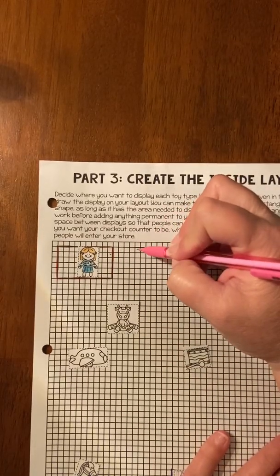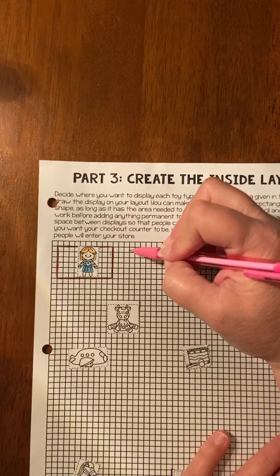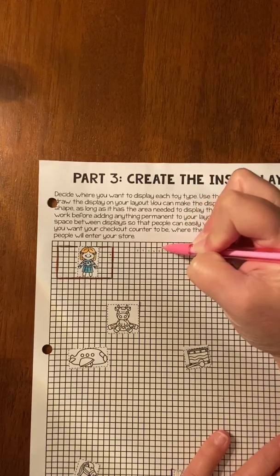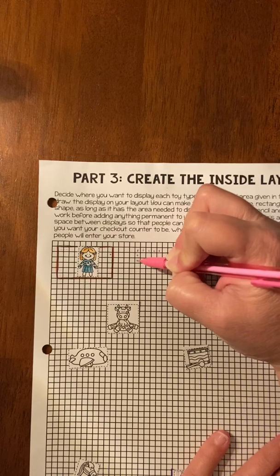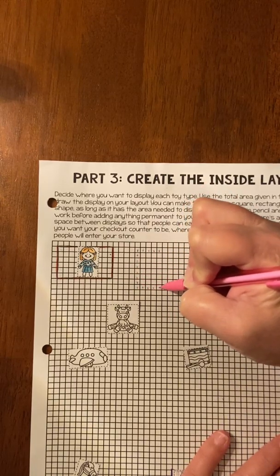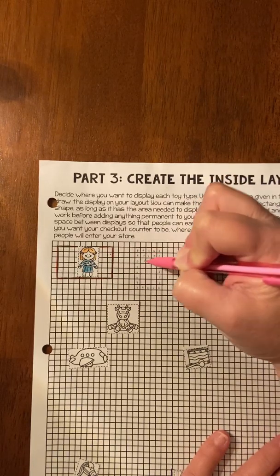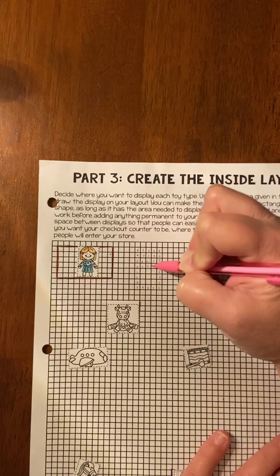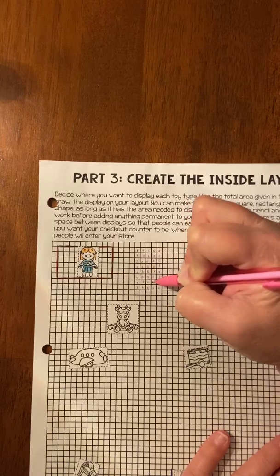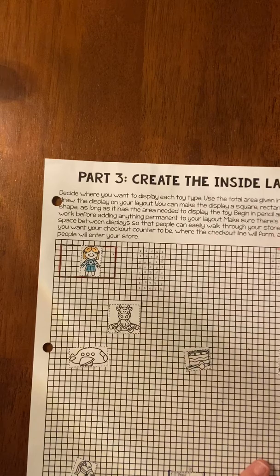Well, I'm going to do one here. So I'm going to need 8 rows of 5. So let's see, there's 1, 2, 3, 4, 5, but I need 8 rows. That's 1, 2, 3, 4, 5, 6, 7, 8. And if you notice, I'm putting little dots in mine. Remember when we were talking about arrays and how to make sure we counted every unit? I said sometimes it's good to put a dot in there so you know you've got it, okay? So there's one giraffe display.